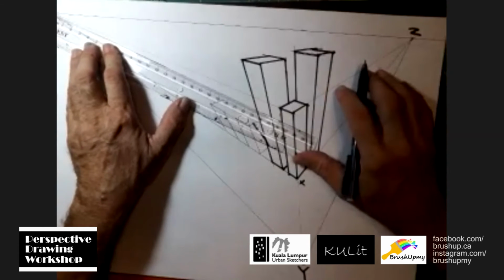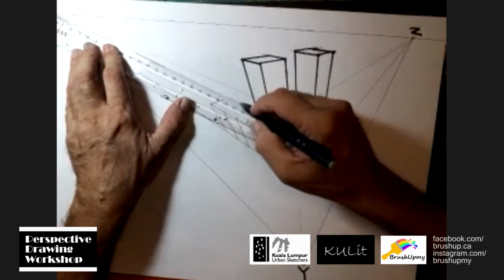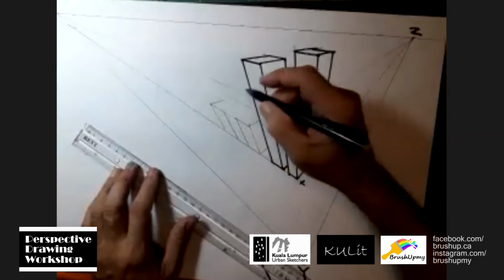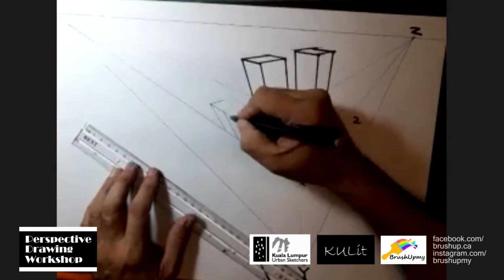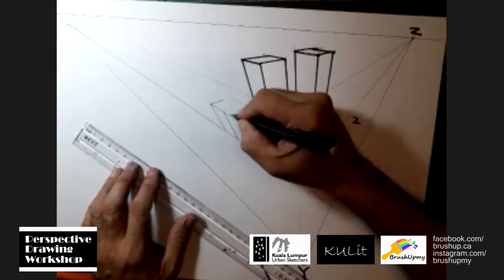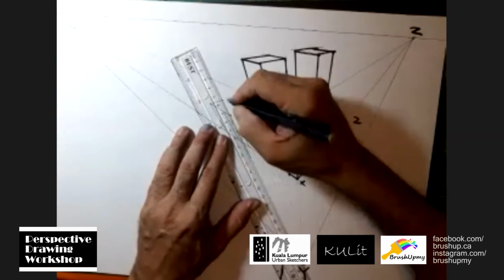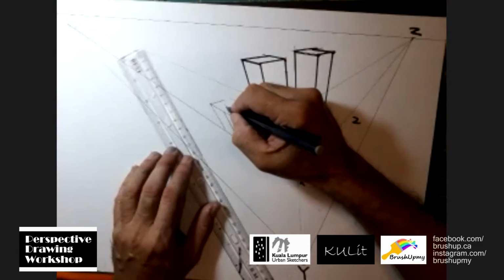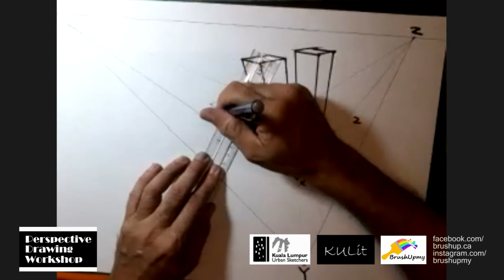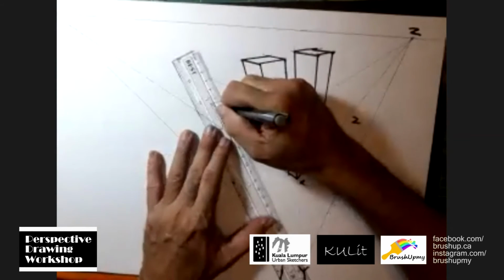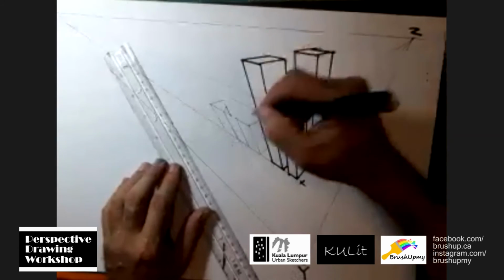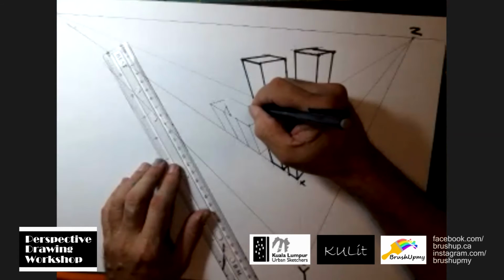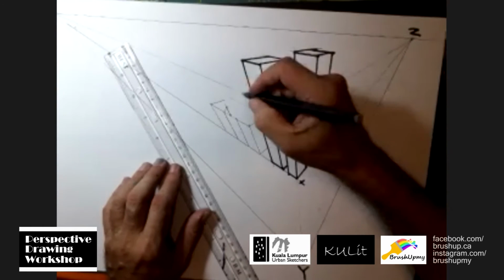Going back to what Jeremiah asked just now about the triangular roof, I'm going to do something like this. This part may be a bit confusing for you guys.